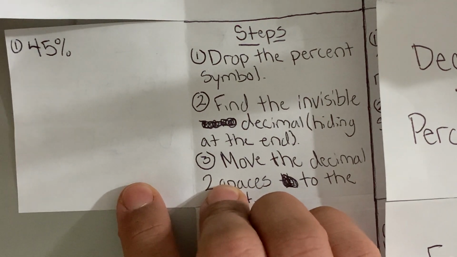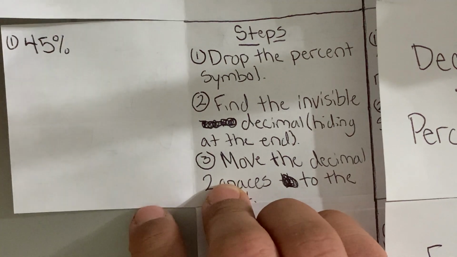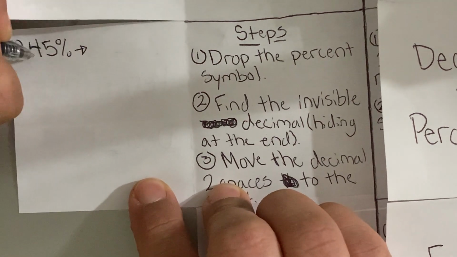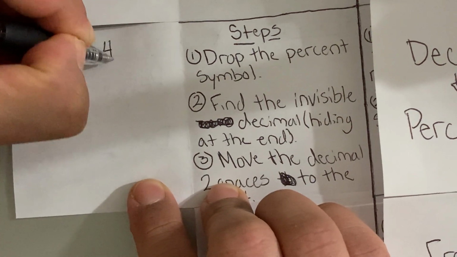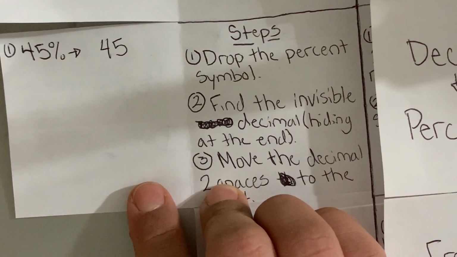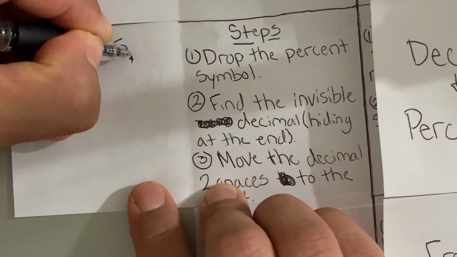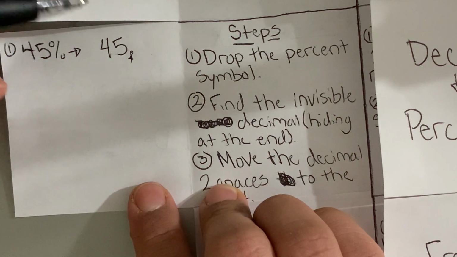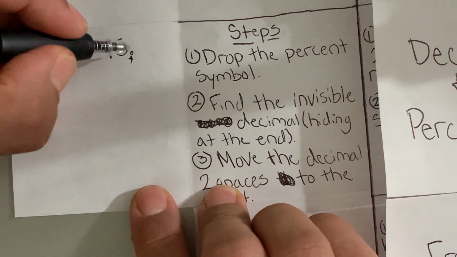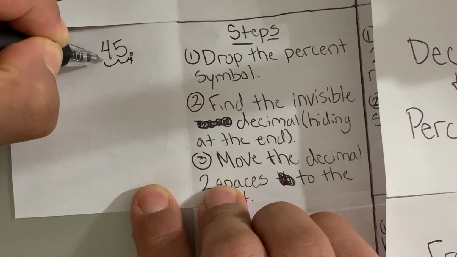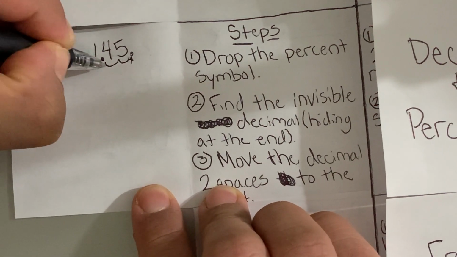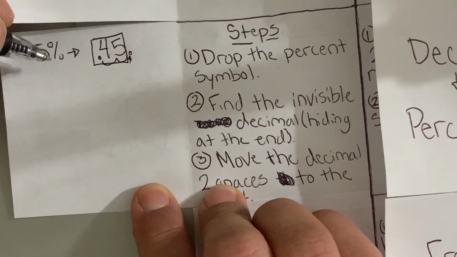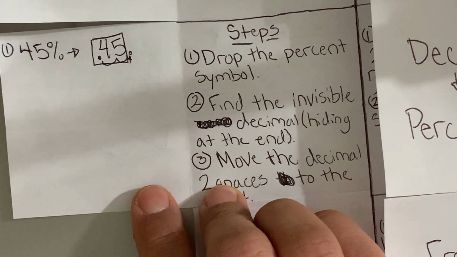So let's say we have 45%. It doesn't want to be a percent anymore. It wants to be a decimal. So the first thing I want to do is drop that percent. So it's going to be 45. And because there's no decimal, it's always going to be hiding here at the end of the number. It wants to get as far away from the number as it can, so it's going to move 2 spaces to the left. And so our decimal is going to be 0.45. So 45% is the same thing as 0.45.